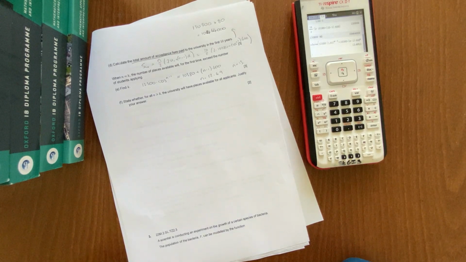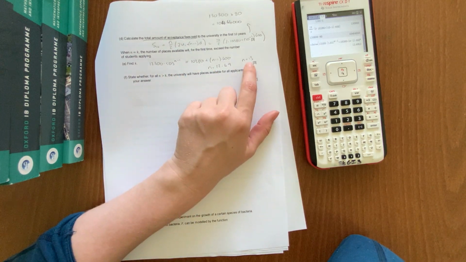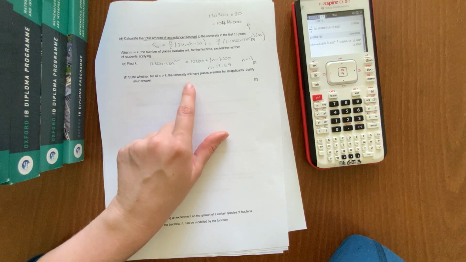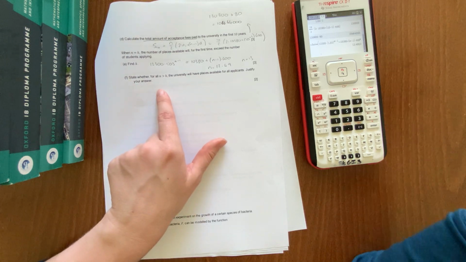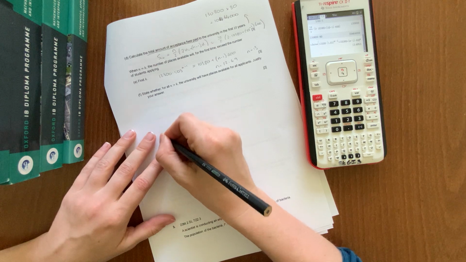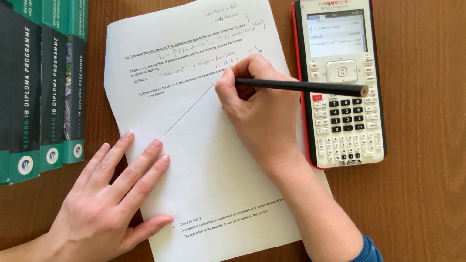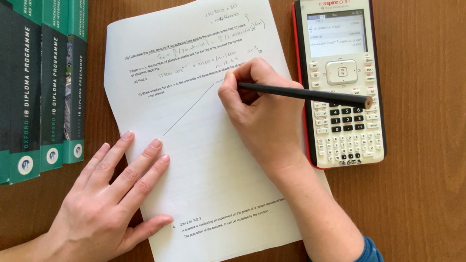Perfect. Then it says, from this point forward, so from that value of 13, state whether after n is equal to 13, the university will always have places available for all applicants. Justify your answer. Now this is a question that's stretching into making sure you really understand. But just to be clear, we had an arithmetic sequence, one that forms a straight line, which was the number of places available.